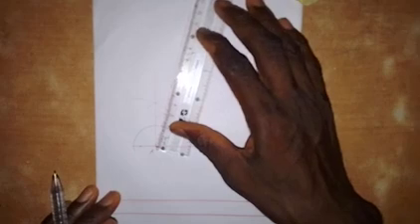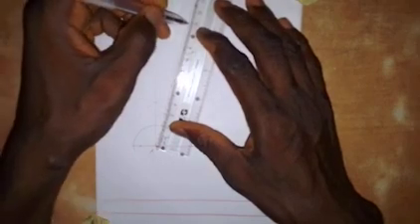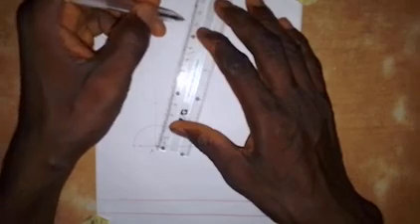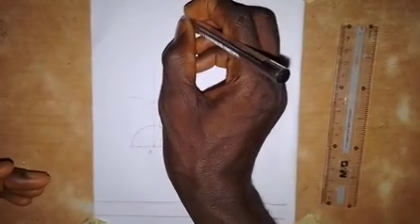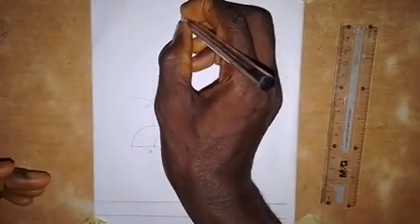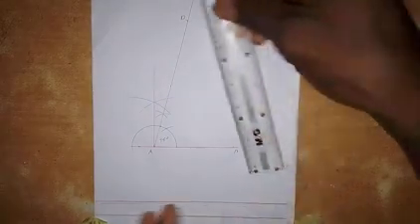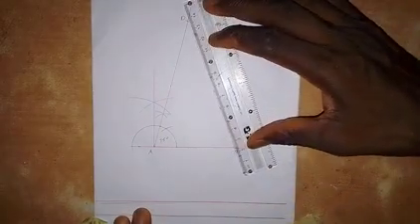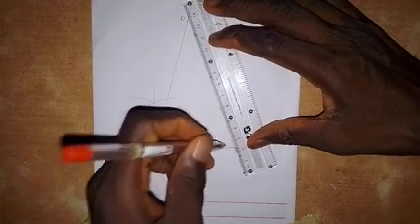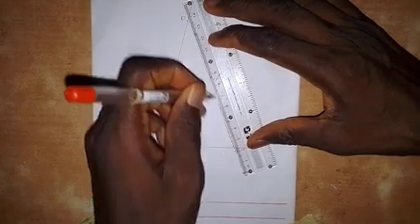So 110 millimeters on this line, and this is 110 here. I'm going to call this point D. Okay, so this is point D here. Alright, so we are going to join BD together, like this.